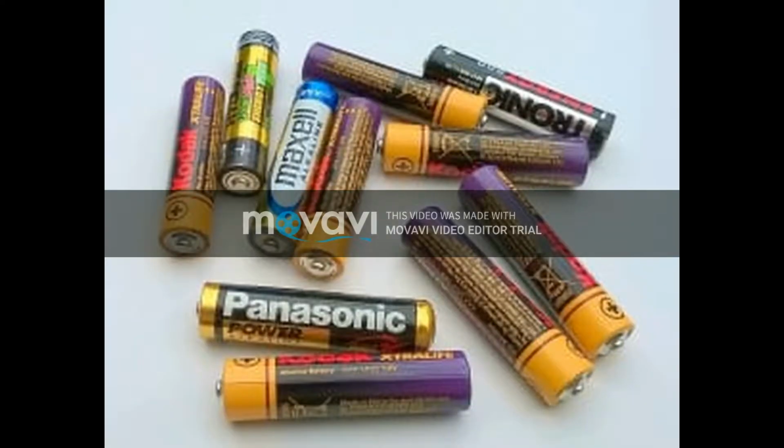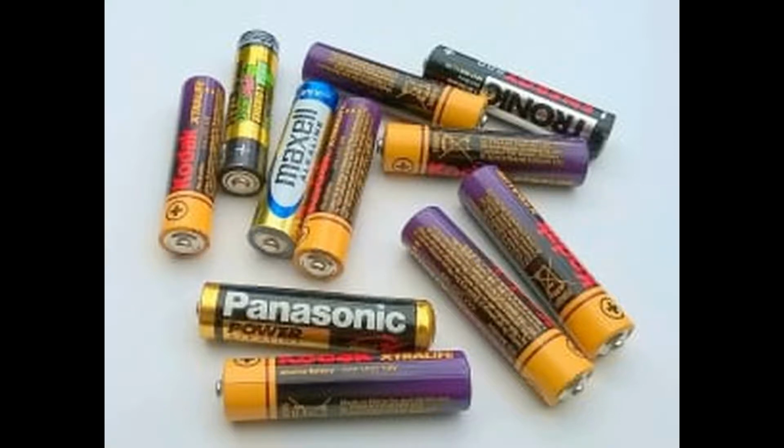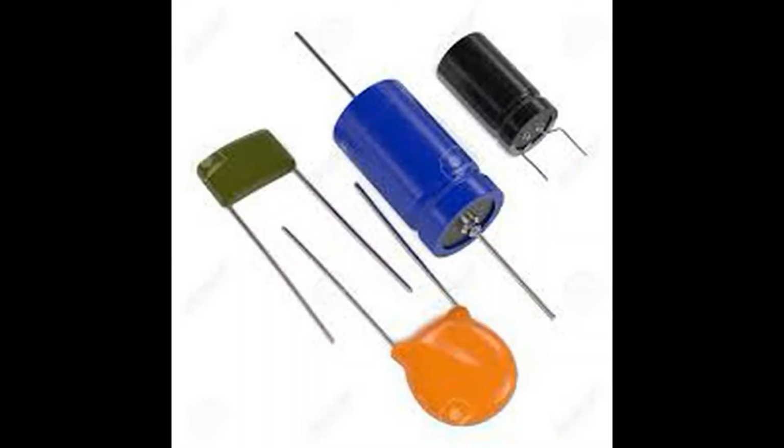Alright, wait a minute, hold on. Here's some backstory to this. We have a battery, and it is a container consisting of one or more cells in which chemical energy is converted into electrical energy and used as a source of power in a circuit. And this is a capacitor, a device used to store an electrical charge consisting of one or more pairs of conductors separated by an insulator.